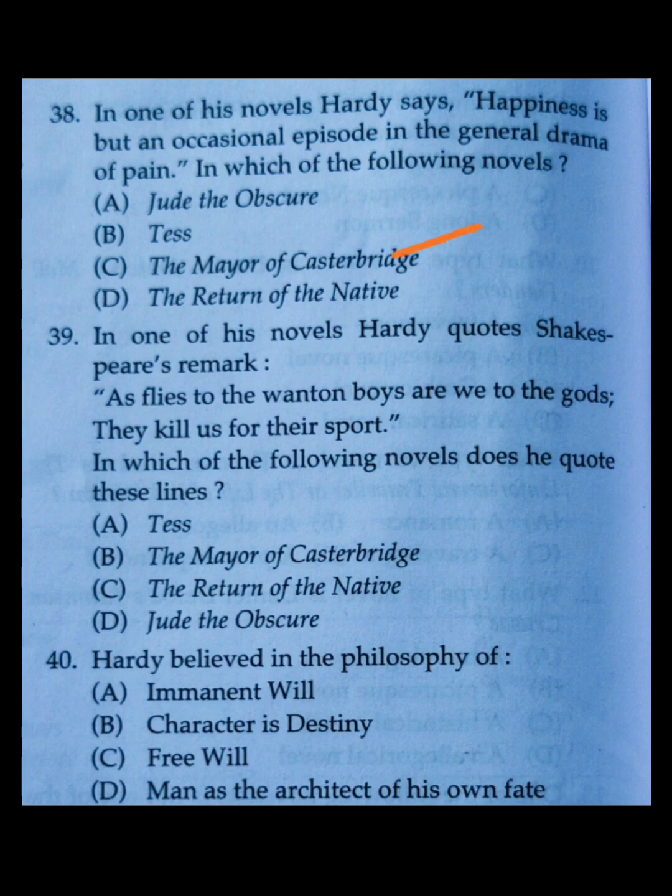Moving to the next one, in one of his novels, Hardy quotes Shakespeare's remark, as flies to the wanton boys are we to the gods. They kill us for their sport. In which of the following novels does he quote these lines? Here option A is the correct answer. So he says this in Tess.